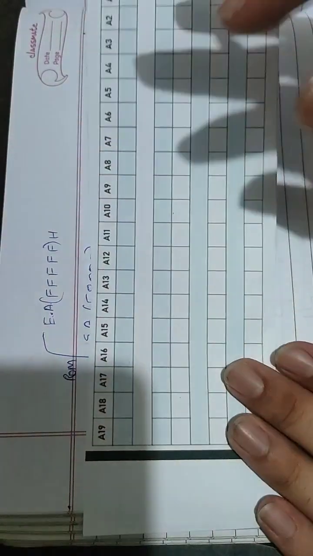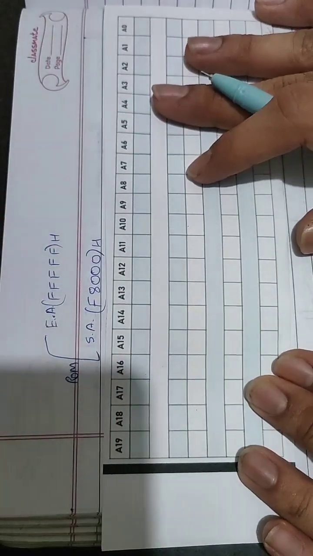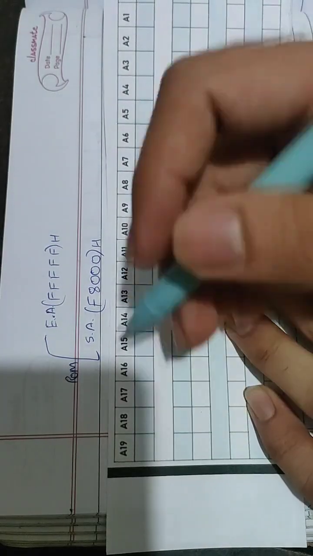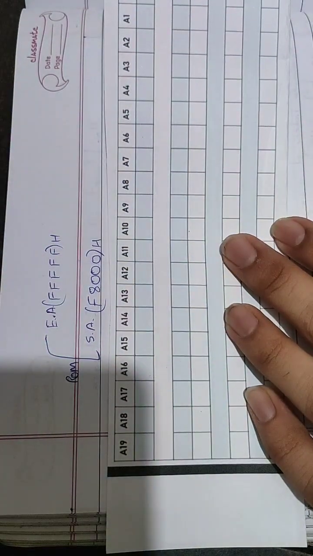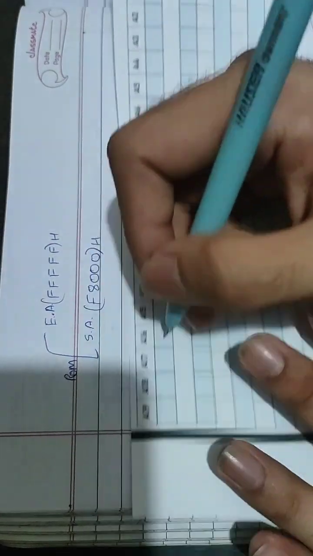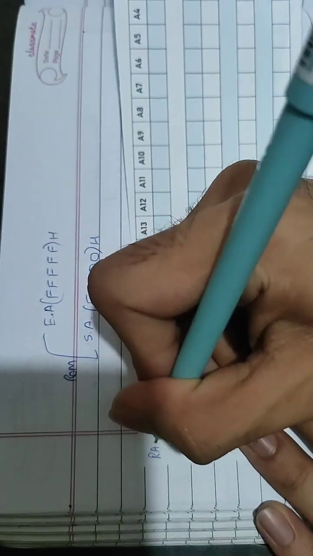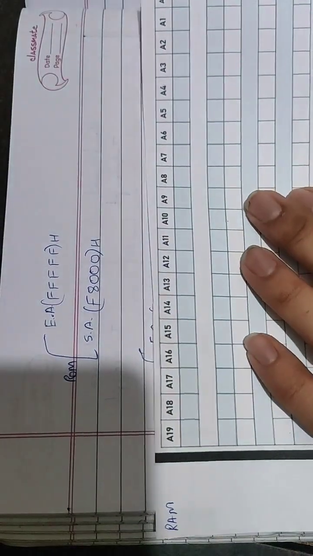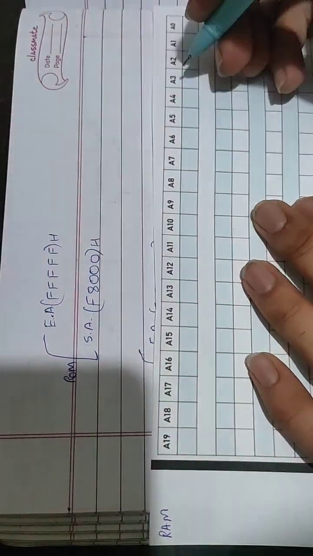Okay, so now I just jotted this thing down here in my book. Basically you need to draw this table out, like when you're solving the numerical, from A0 to A19. After drawing this table, let's start with RAM first. This is for a RAM. This is called an address mapping table, or memory mapping table.